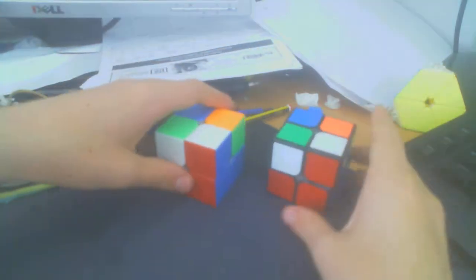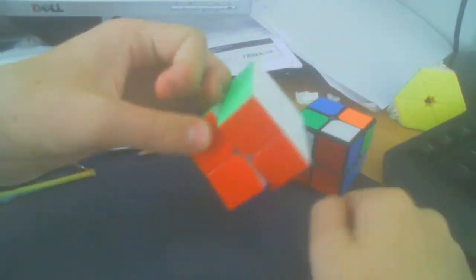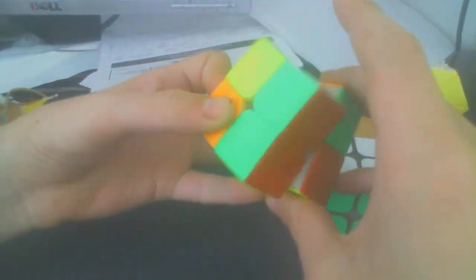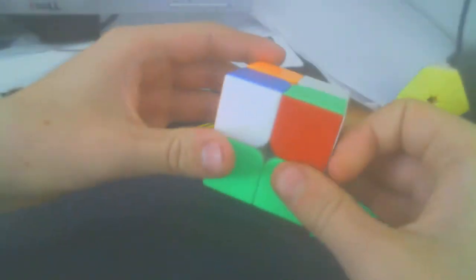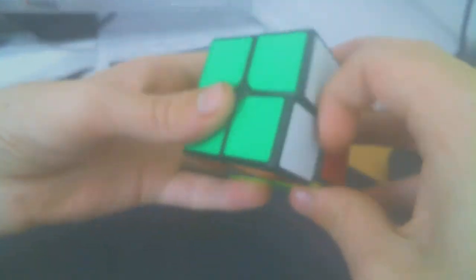Now sometimes you'll get one you know how to do, so like for this one I know it's just going to be a U' AUF because I'm smart. And the difference between one looking AUF and not one looking AUF is bigger than it sounds.